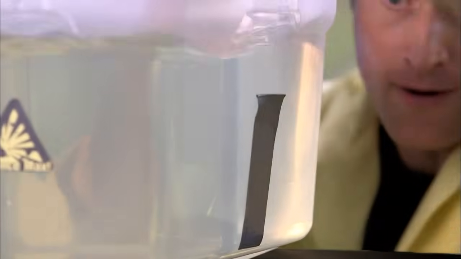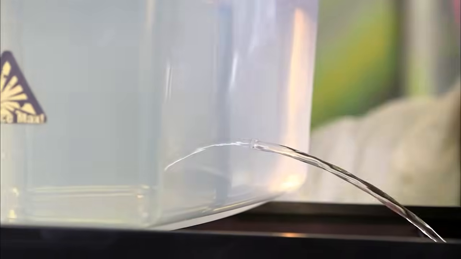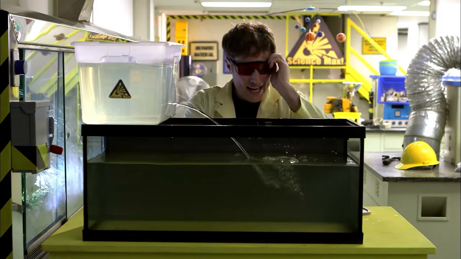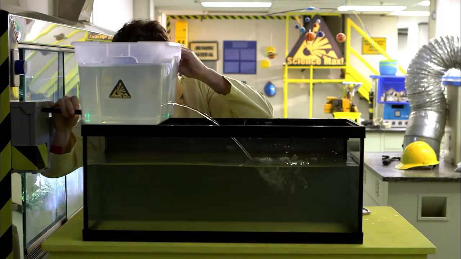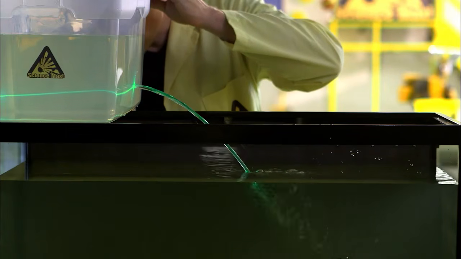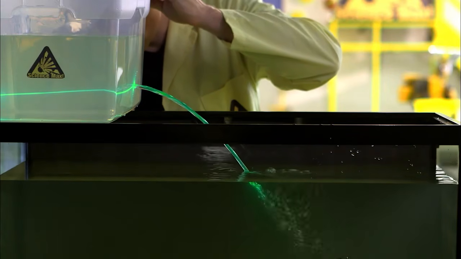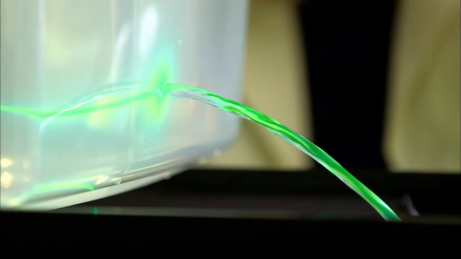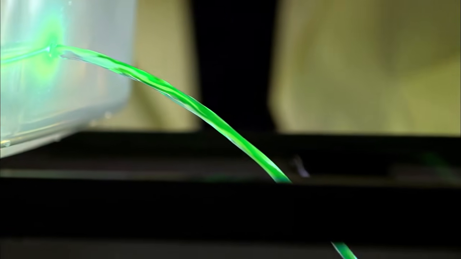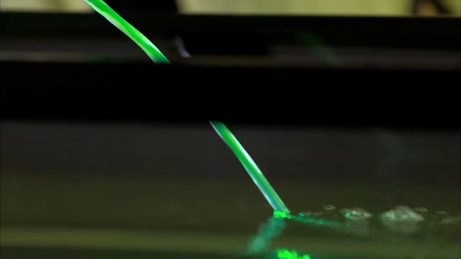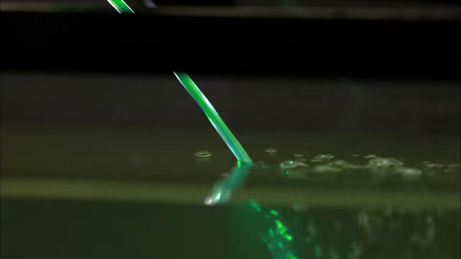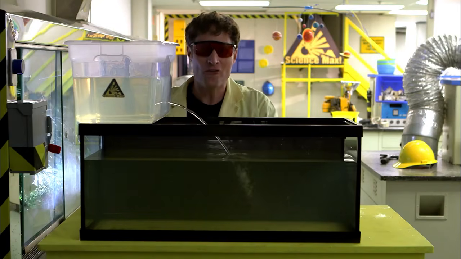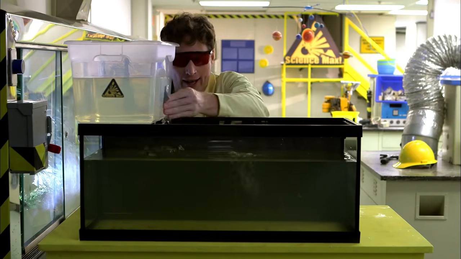If I have a stream of water and I put my laser beam into the stream, you can see that the laser bounces around inside the stream of water. It's being internally reflected, and the laser isn't going straight anymore. It's following the stream of water down where the water goes. Internal reflection.